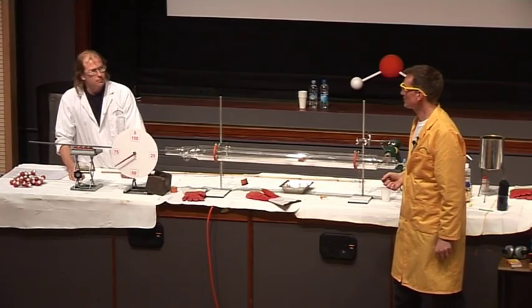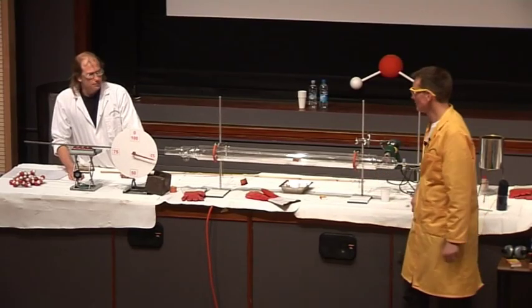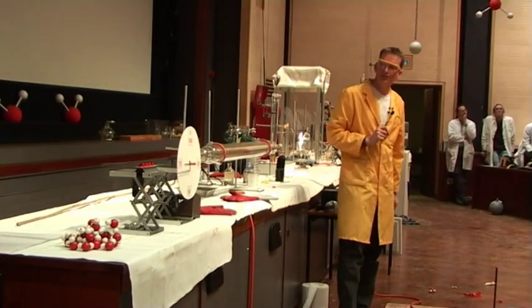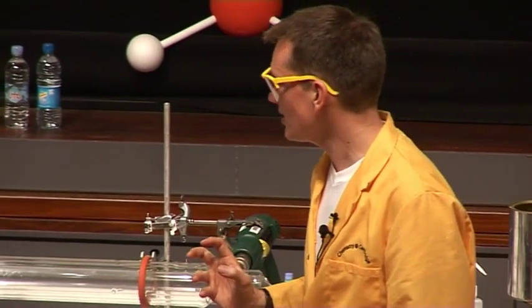Is it going to get to 1,000? Yes, that's 1,000. So this is, remember, 1 millilitre of water. It's turned into 1,100, and it's still expanding.